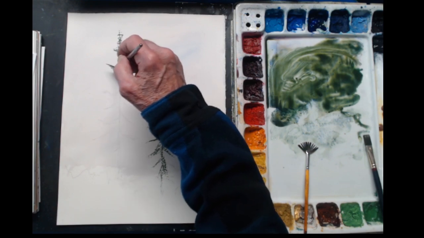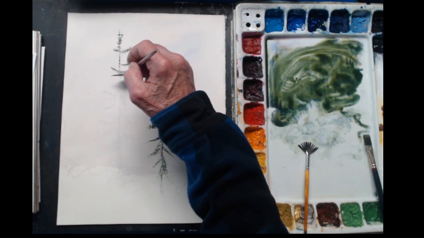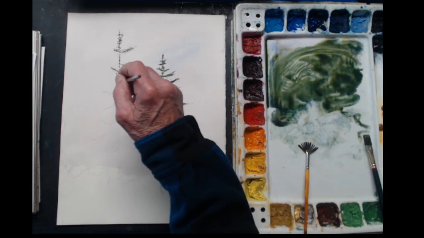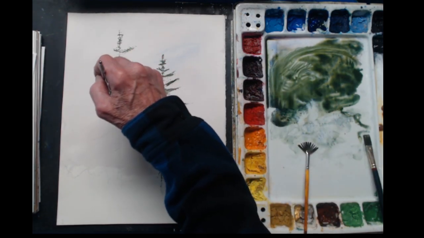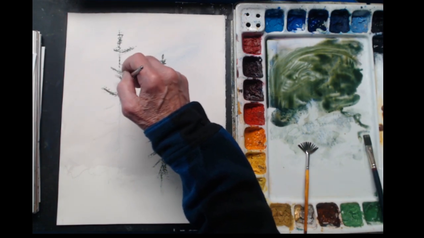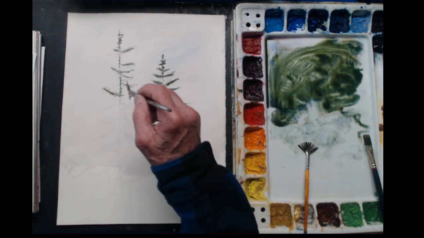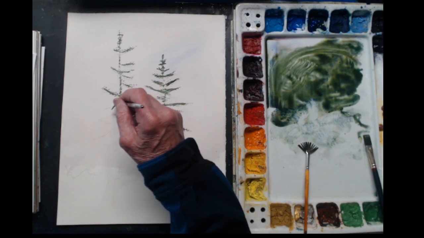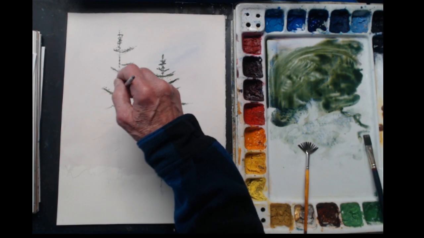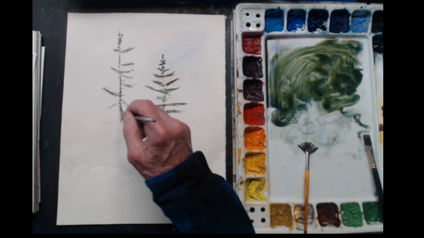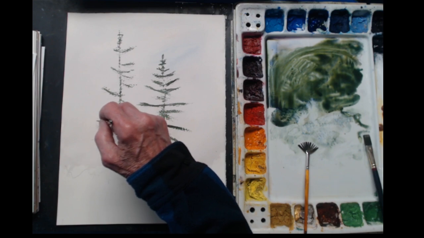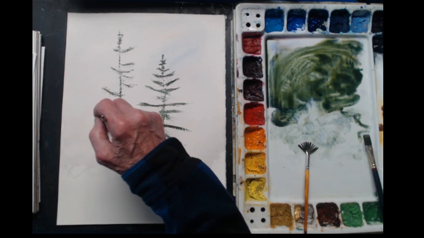So I'm just getting the main branches in here. These are going to come up a little bit, and I'll make those a little more defined when I get started here. This one will come up a little bit more. And on these kinds of trees in the woods, the branches are spread out. They're not perfect. It'll be kind of random, depending on the growth of the tree and so forth.